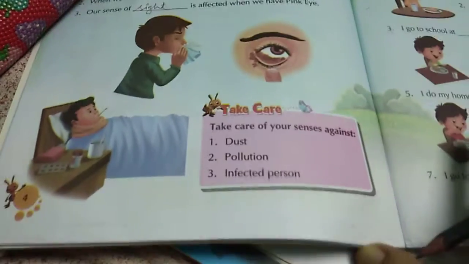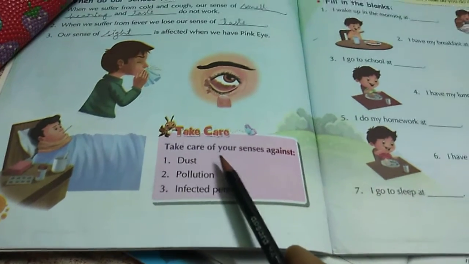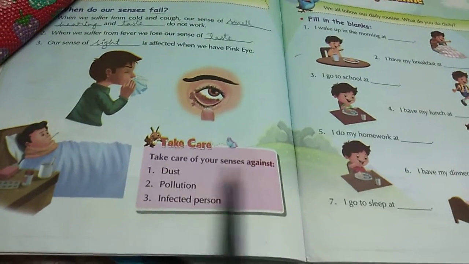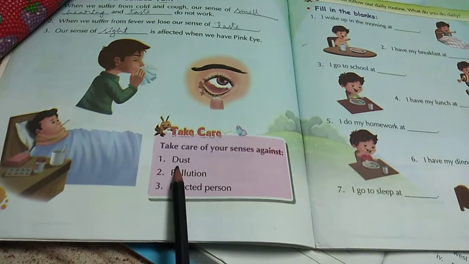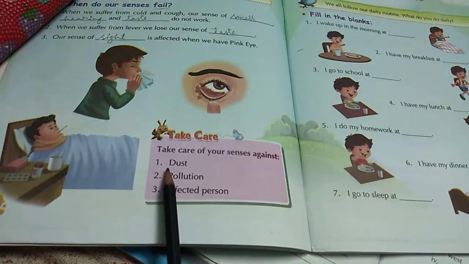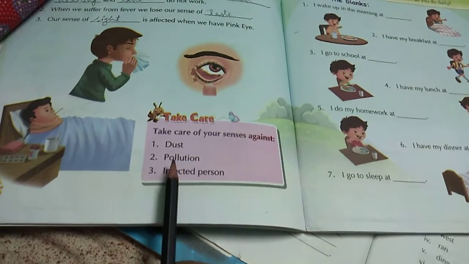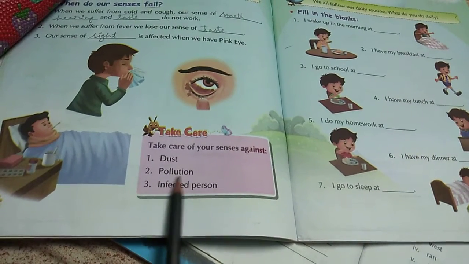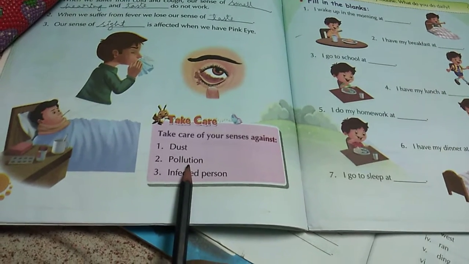Now let's see this one. Take care of your senses against dust. You should not be in an area full of dust. You have to cover your nose and mouth with a handkerchief when it is full of dust. Pollution, our environment is too much polluted nowadays. You should avoid going to areas that are too polluted.